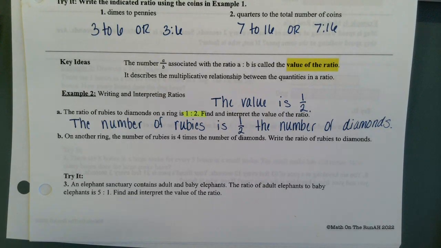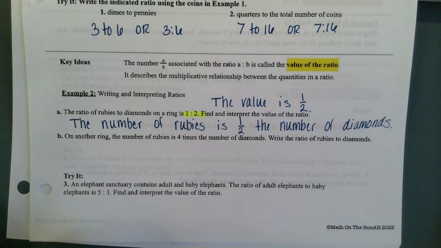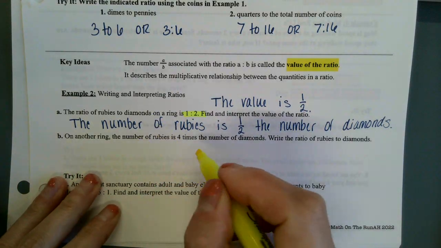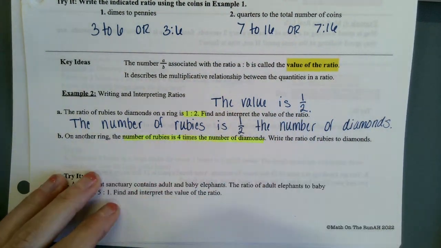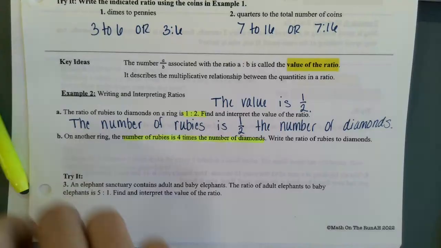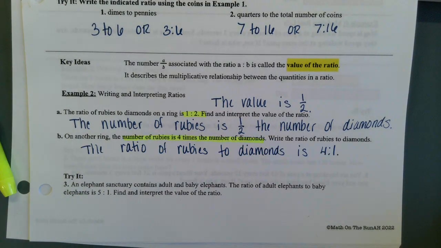Okay, on the next one, another ring, the number of rubies is 4 times the number of diamonds. So there's our ratio relationship. We're going to write the ratio of rubies to diamonds. If there are 4 times as many rubies as diamonds, the ratio of rubies to diamonds is 4 to 1. There are 4 rubies for every 1 diamond.